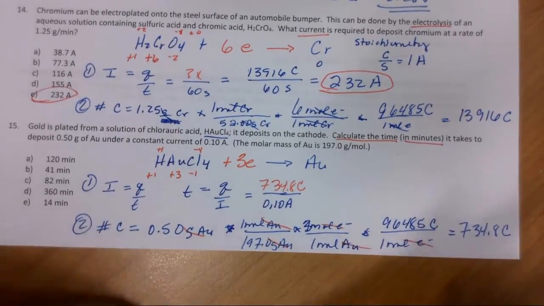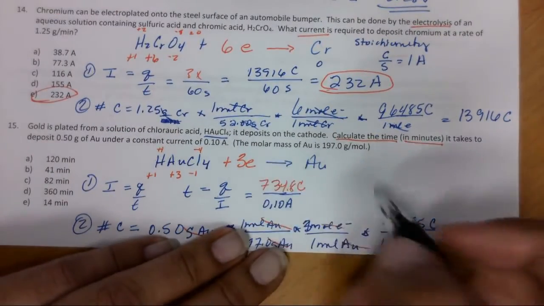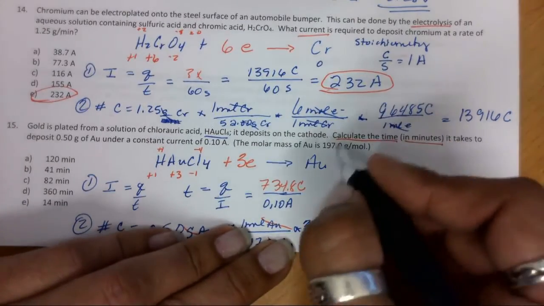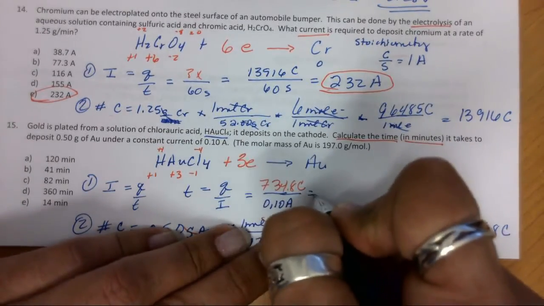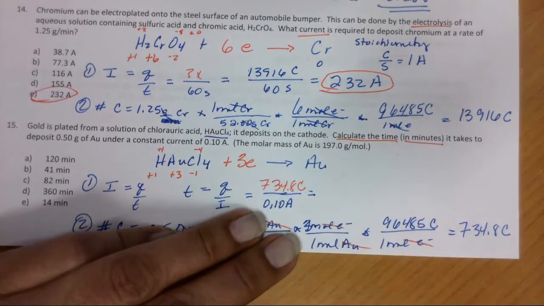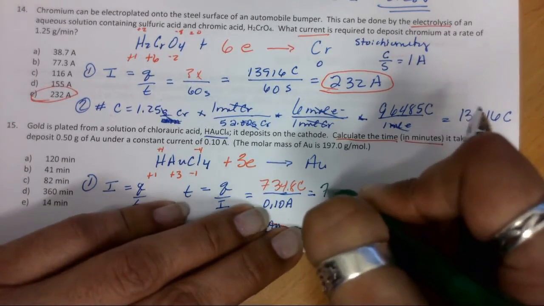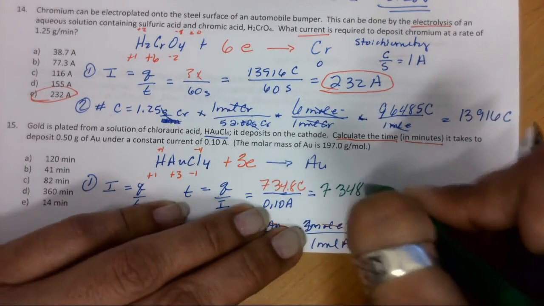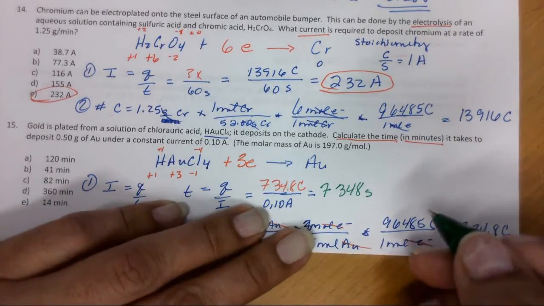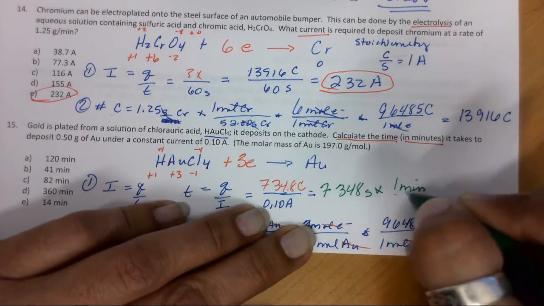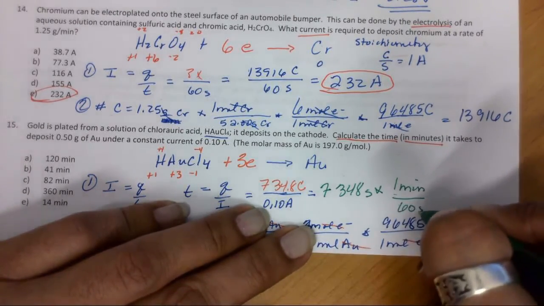Now, we're not done, because what did it say? It wants this answer in minutes. So first of all, I'm going to just calculate this out, and it's going to give me 7,348 seconds, but I don't want seconds. I want minutes. So I know for every 1 minute, I've got 60 seconds.